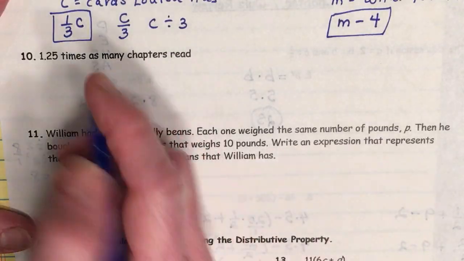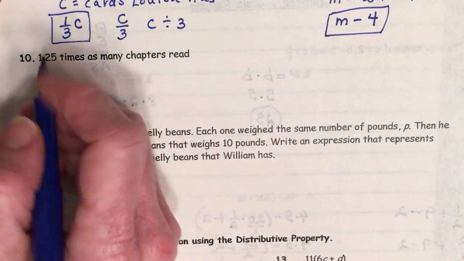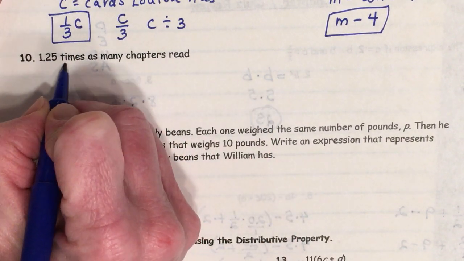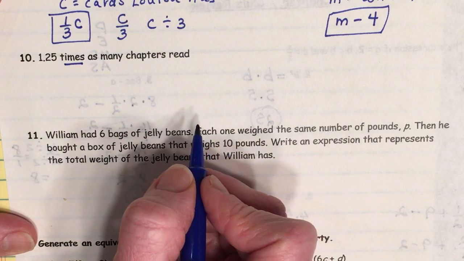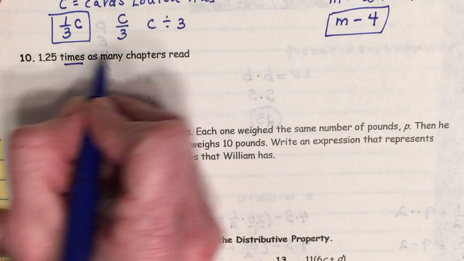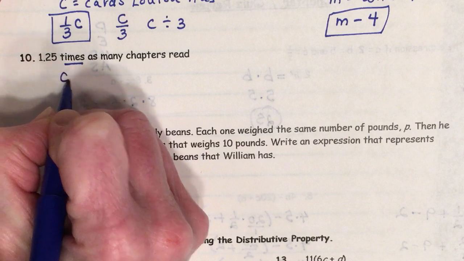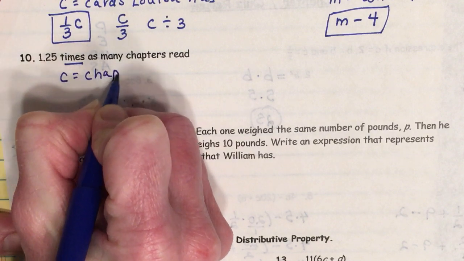Number 10. We have 1.25 times, so there's my keyword there, as many chapters read. So what I don't know is how many chapters were read. I can use C again to stand for chapters read.